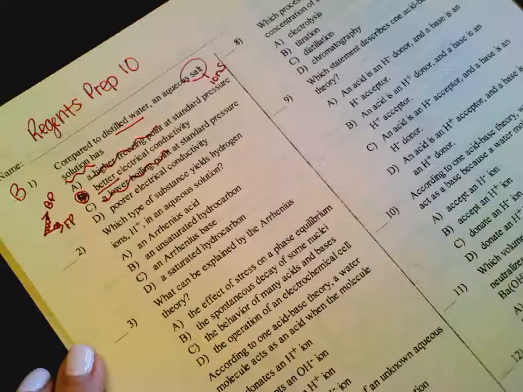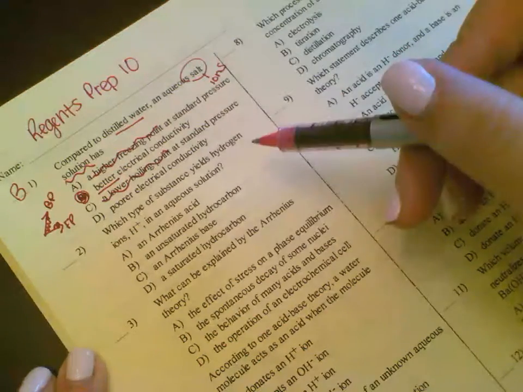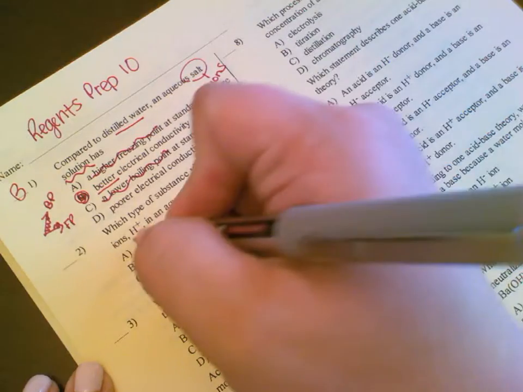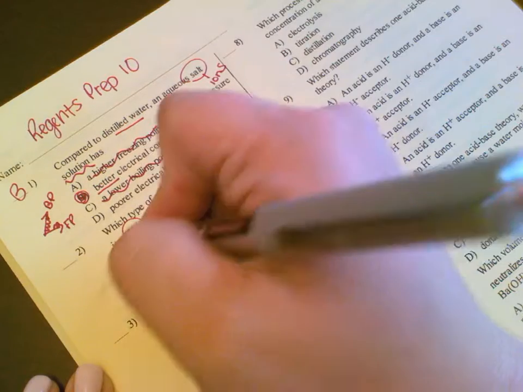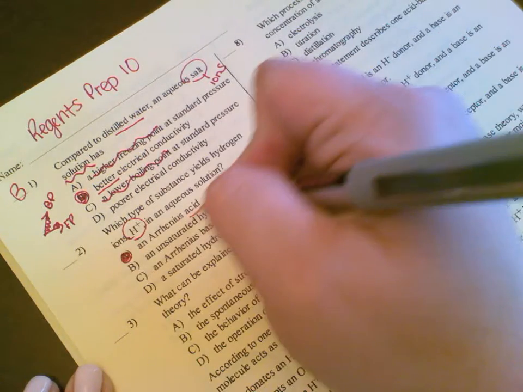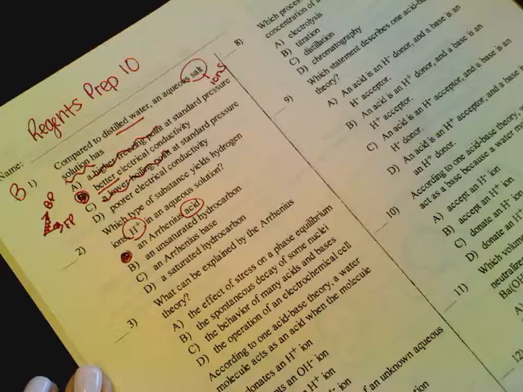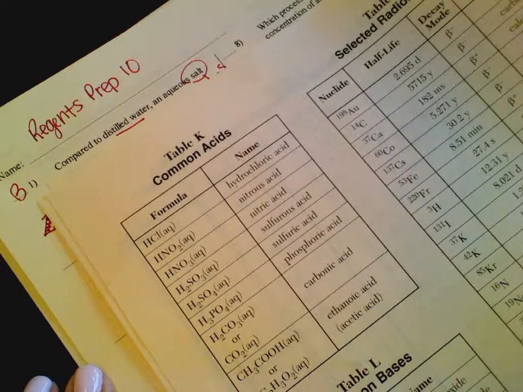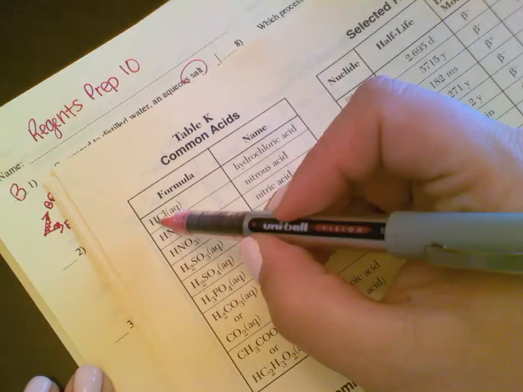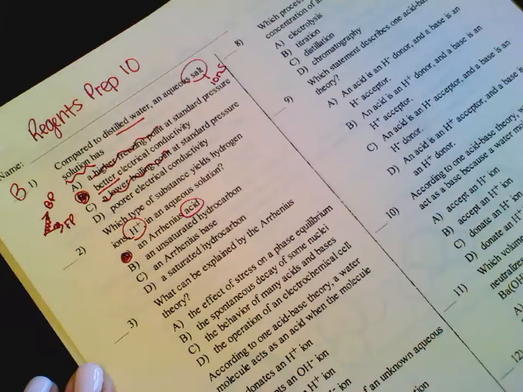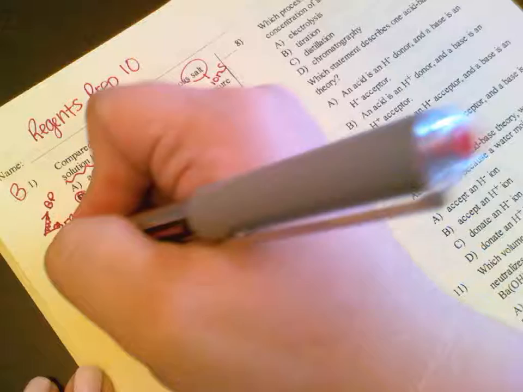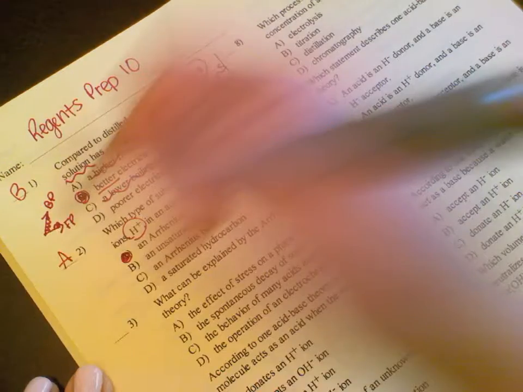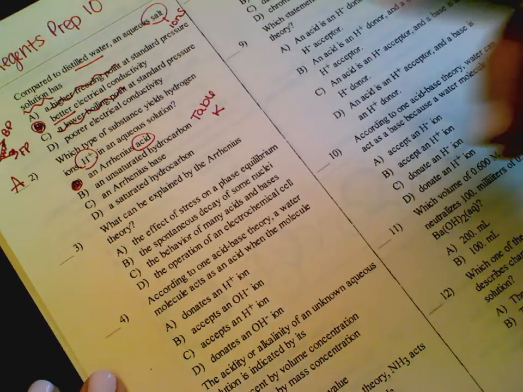2. Which type of substance yields hydrogen ions H+ in aqueous solution? The answer here is going to be A, because I like acid. If I go to table K, I can see that all of them are going to have H's. So I'll write down table K for my explanation. That's it. 3. What can be explained by the Arrhenius theory?